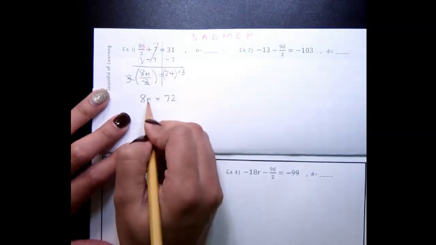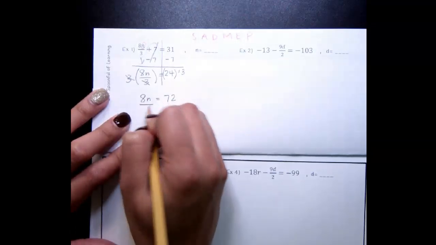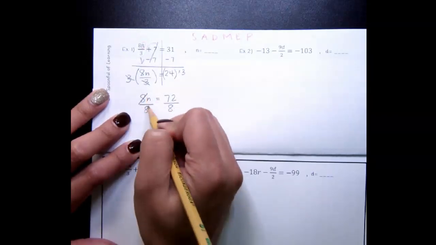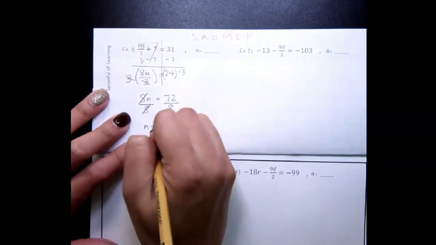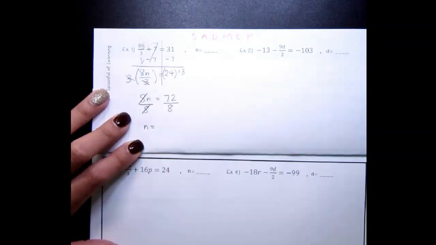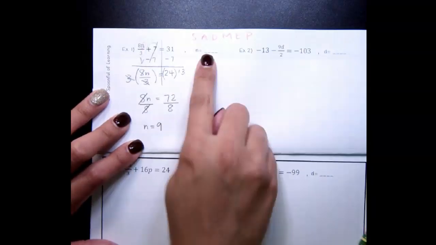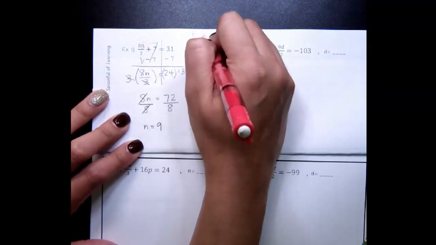If I want to get n by itself and it's next to 8, those are being multiplied. Well, the opposite of multiplication is division. And I divide by the number that I want to get rid of. I want to get rid of that 8 to get n by itself. And 72 divided by 8 is 9. Did I solve the question? Yes, I needed to find what n equals. n equals 9.